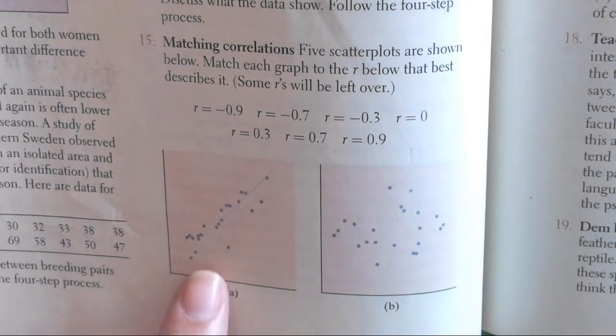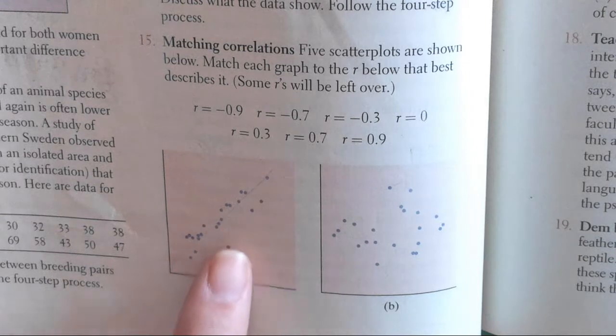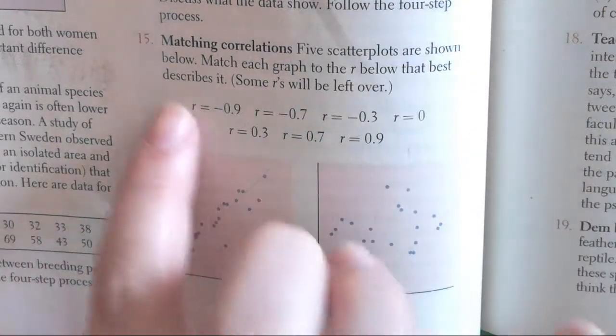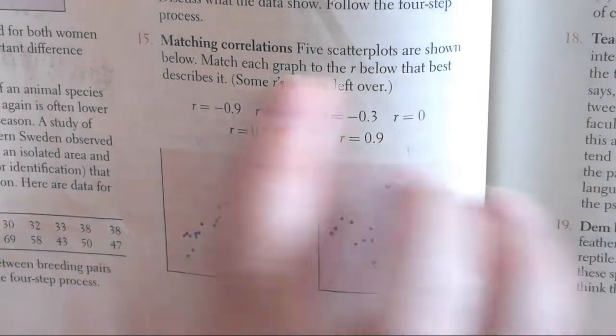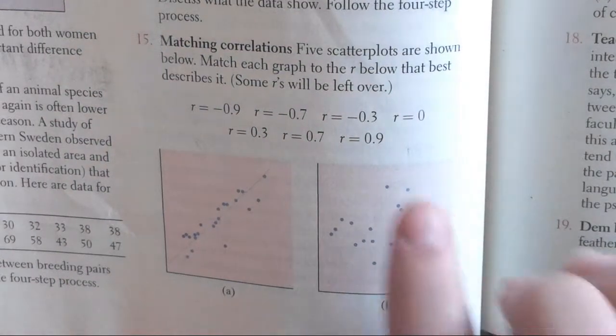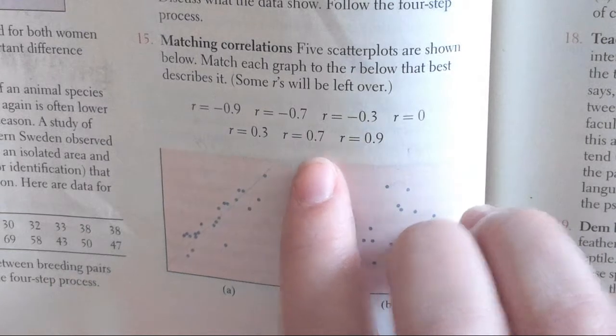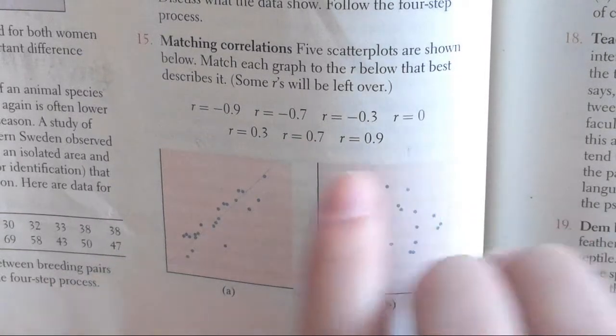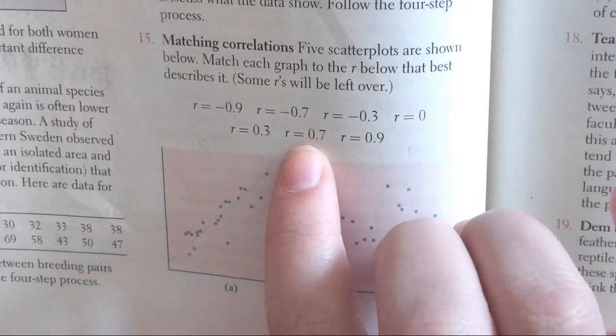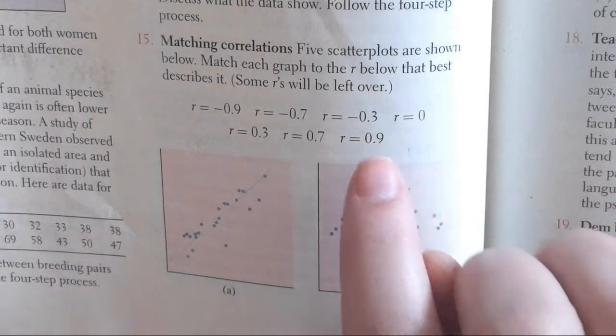And she's mad at graph A because of the R value they guessed. Looking at that list of R values, what R value would you guess? It's pretty linear. So I would have guessed either 0.7 or 0.9. She thought 0.7. She didn't think it was that linear. She was mad that the book was 0.9.